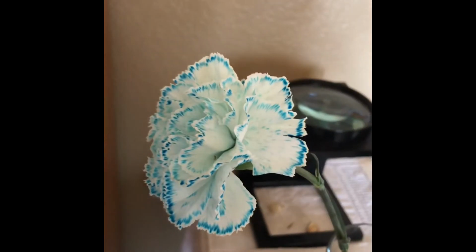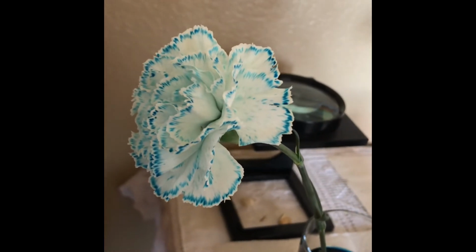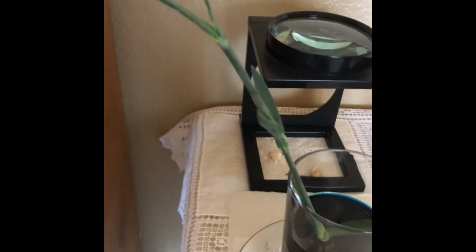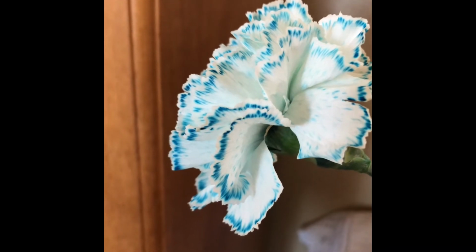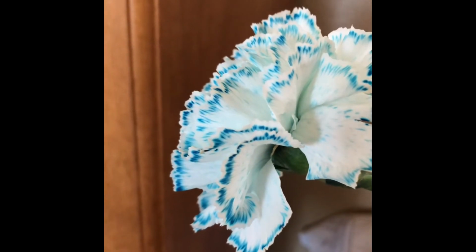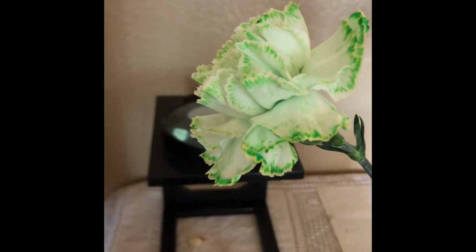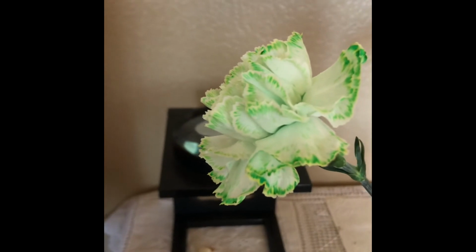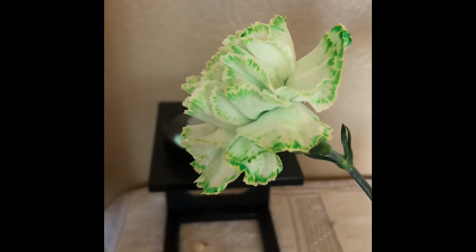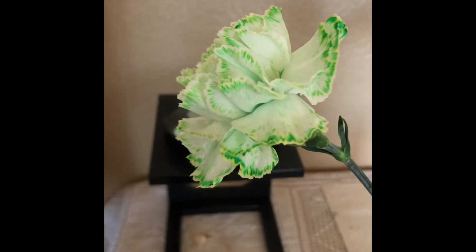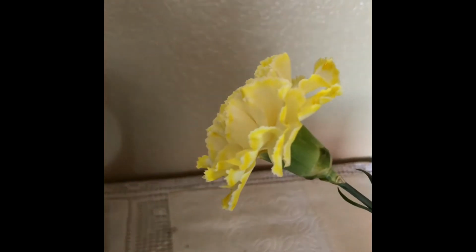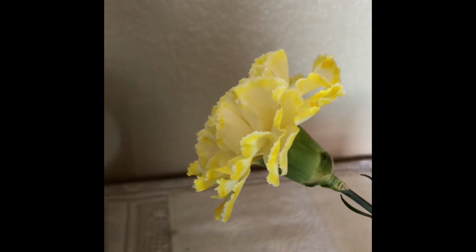Okay, boys and girls, it's the next day already. You can see how beautiful our flowers are. We can definitely see how the water traveled up the stem, through the leaves, and to the flower and the ends of the flower's petals. Are you ready to see the green one? It is so beautiful. And now what I thought was orange, and actually it was yellow. Well, I know if my kids were here with me, they would help me figure it out already yesterday. But in any case, here is now our beautiful yellow carnation.